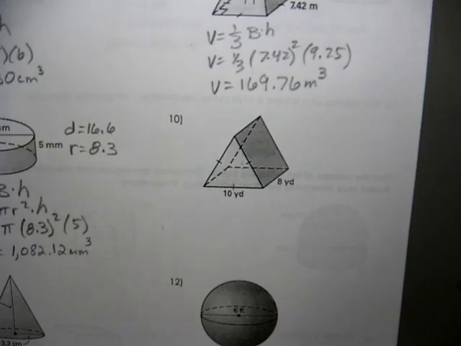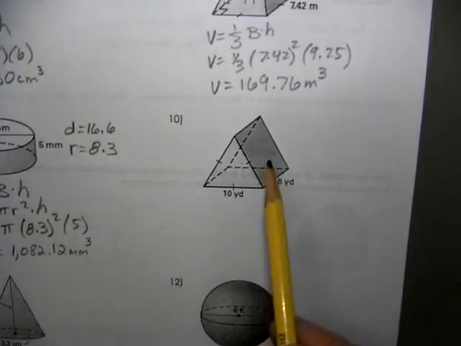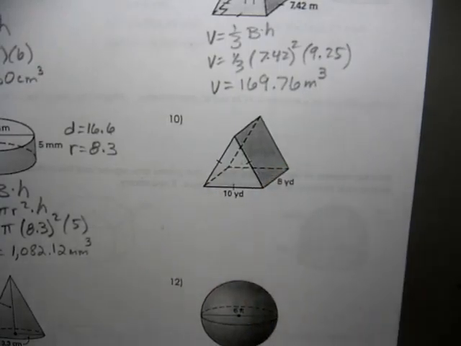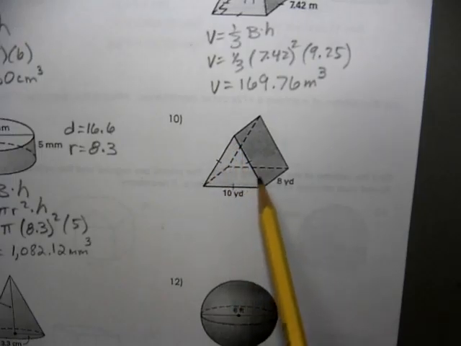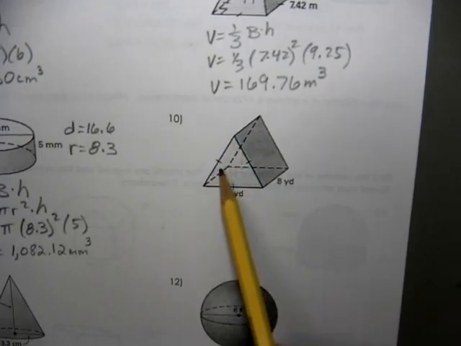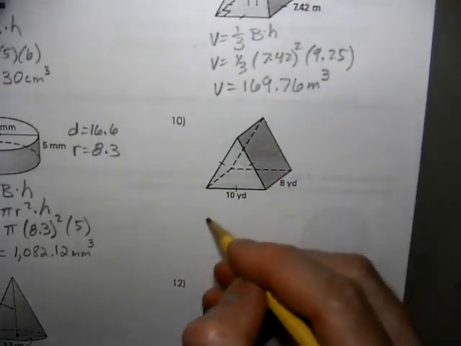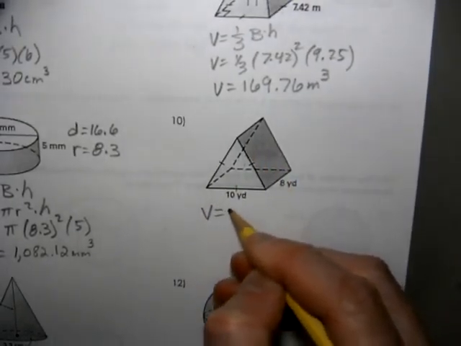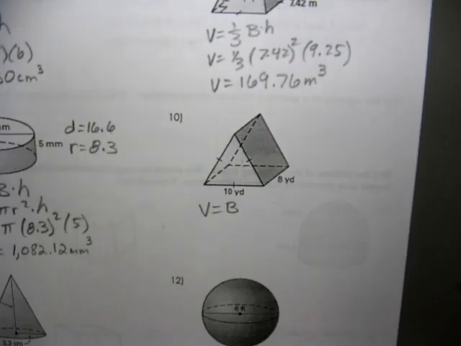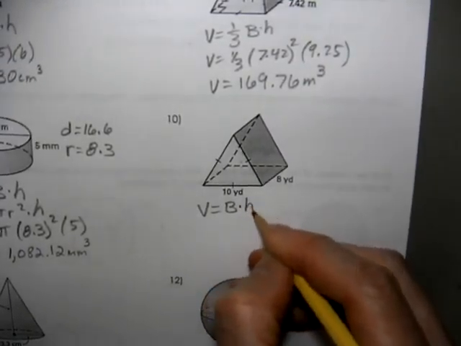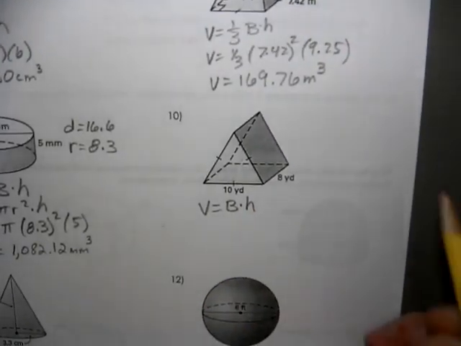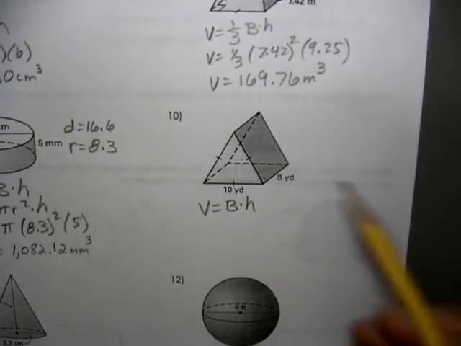Number 10 is definitely the most difficult one on this page. When we look at this shape, first we have to identify what type of shape it is. Notice that this side, it's a triangle, is repeated throughout the entire shape. So this is called a triangular prism. So we have to find the area of the base. That's a capital B, the area of the base. And then we times that by the height. And the height is actually the distance between the bases.